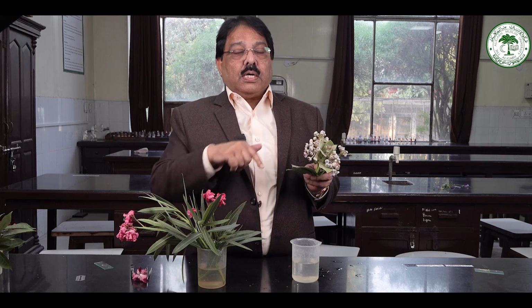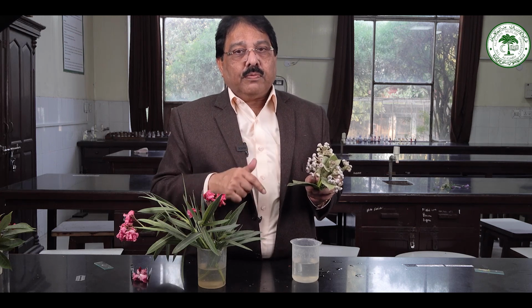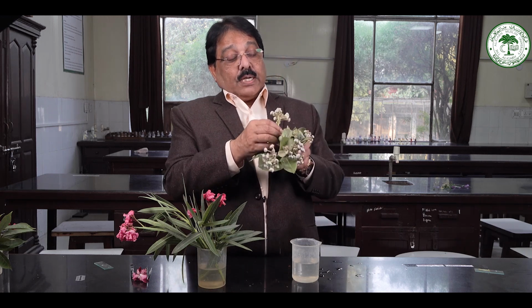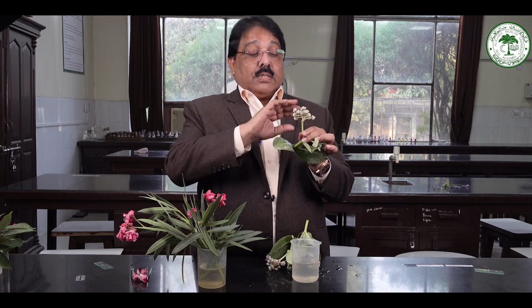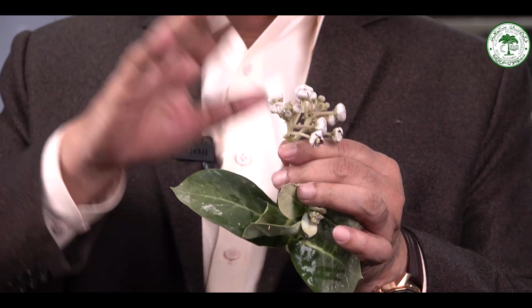I told you this when we were discussing the Bentham-Hooker system, the difference between the corymb and the umbel inflorescence. So here it is corymb.